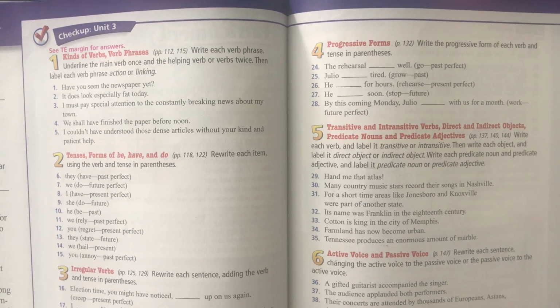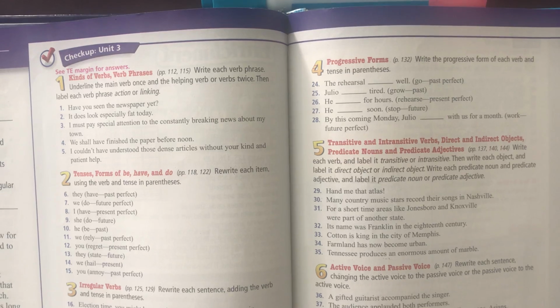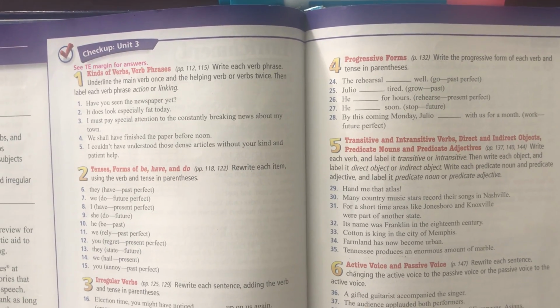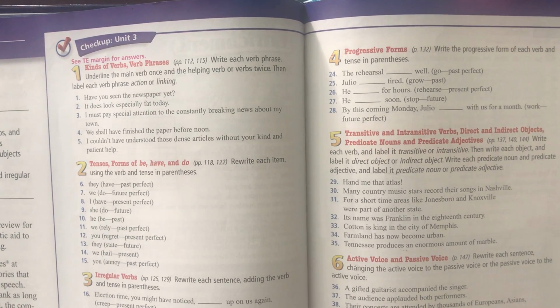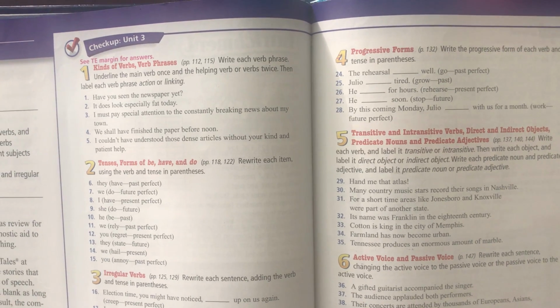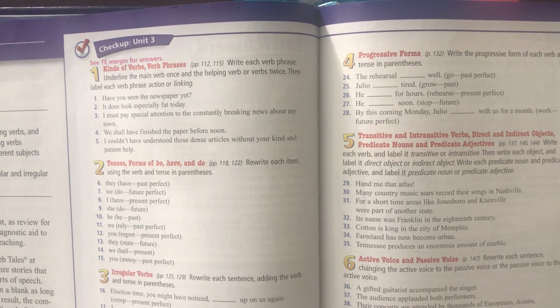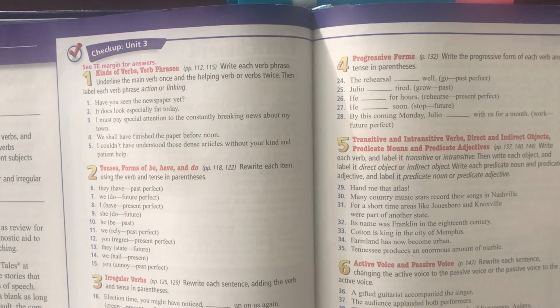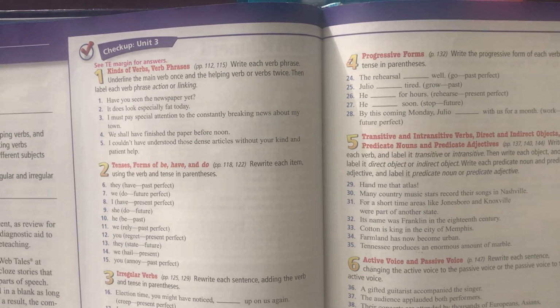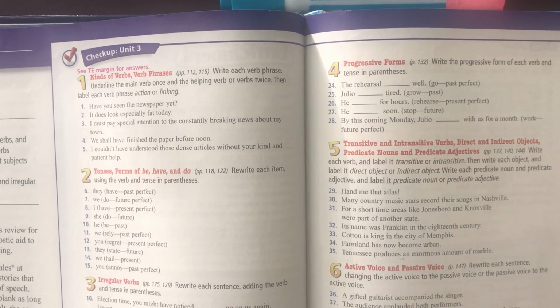And then looking for our direct or indirect objects. We only have a direct object in the sentence, it would be amount.